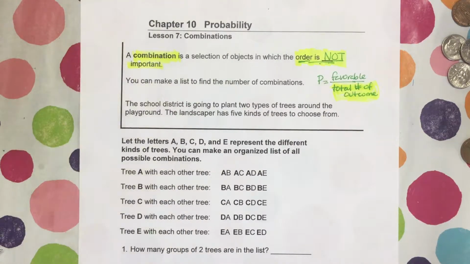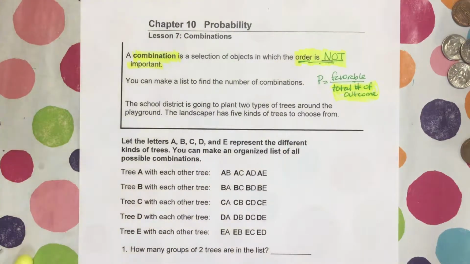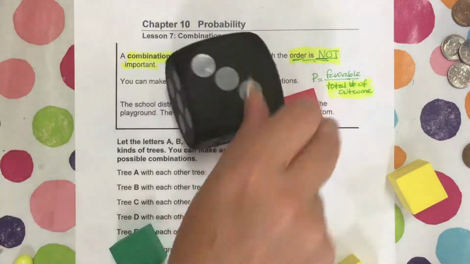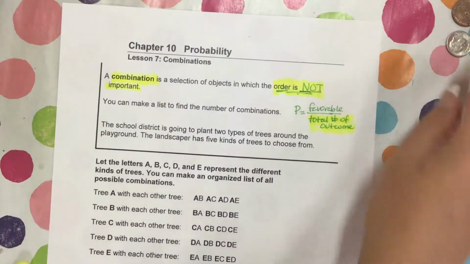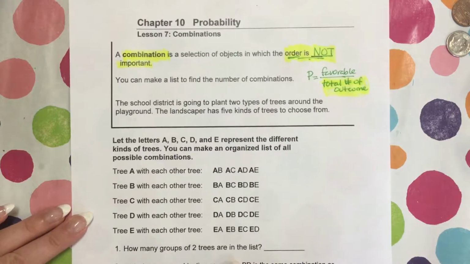That is the point of learning about combinations, because there's such a diversity. Everything isn't about marbles or cubes or spinners, right? There's a lot of other things that people use to find probability. So let's talk about an example.